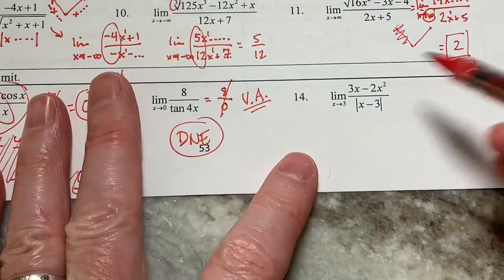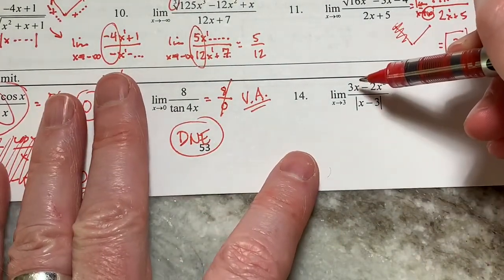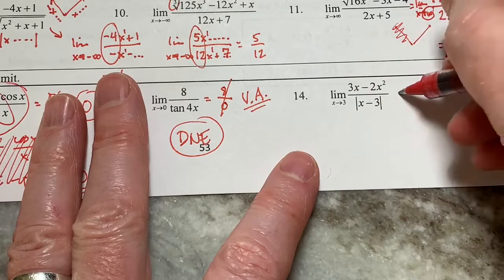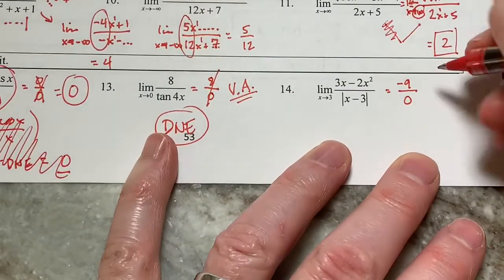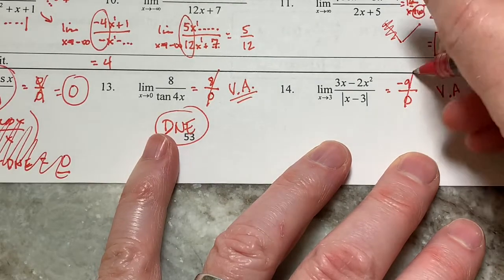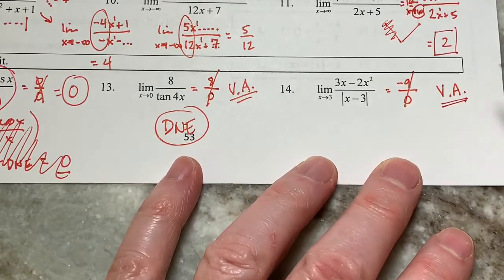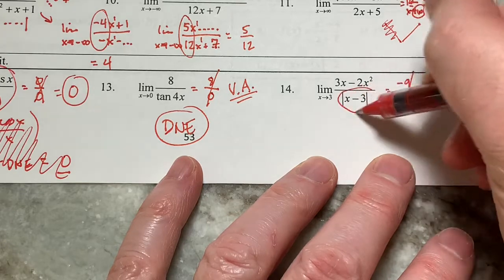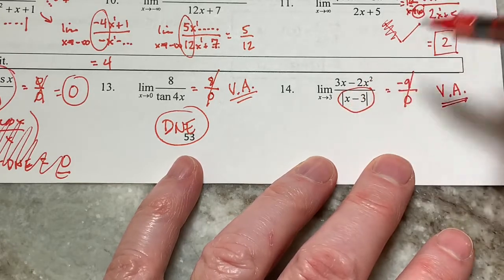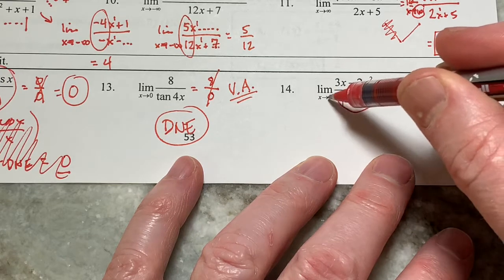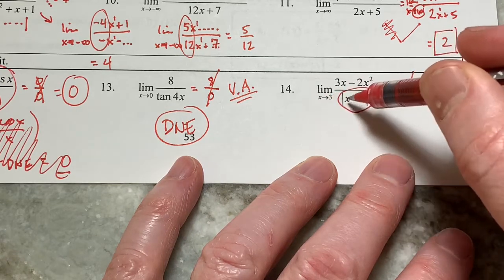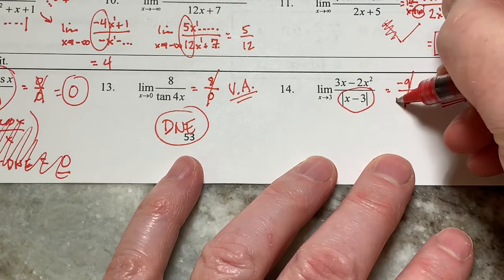And then 14, if I plug a 3 in, I get 9 minus 18, which is negative 9, but I get a 0 on the bottom. What does that mean? It means there's a VA, right? So that's not my answer. What does it mean? Well, vertical asymptotes, when the bottom is squared or absolute value or something that ensures no matter what I plug on the left and right side of 3, like 2.9 or 3.1, it's going to be positive.